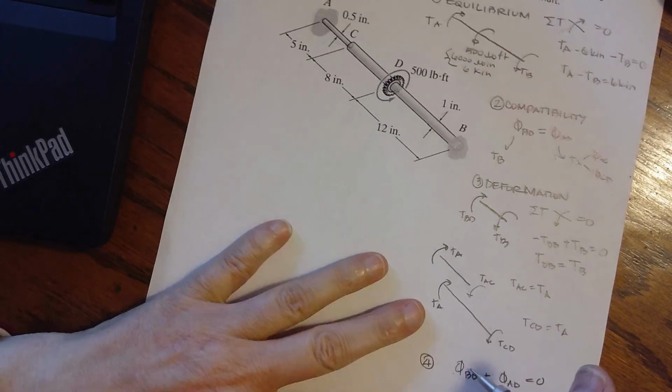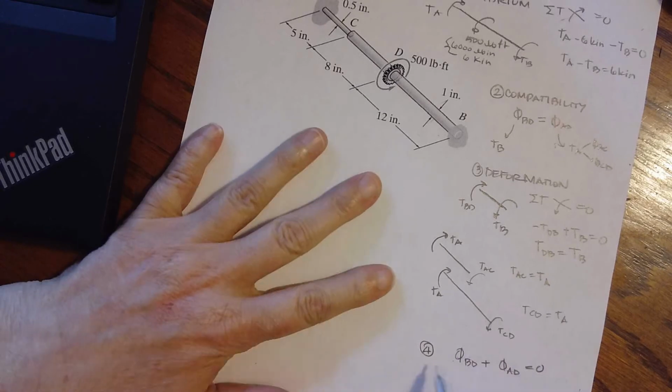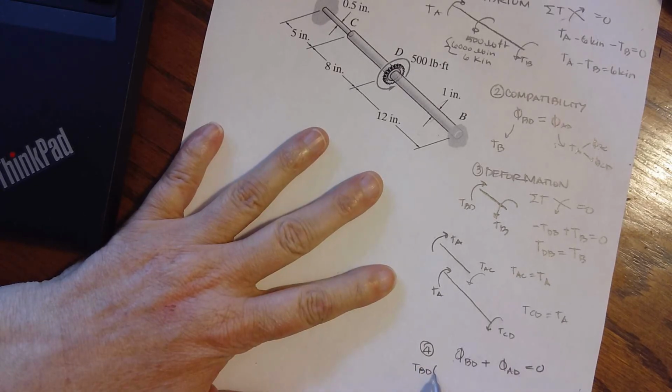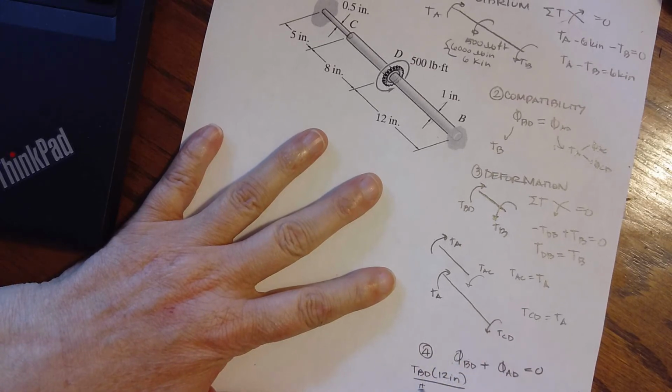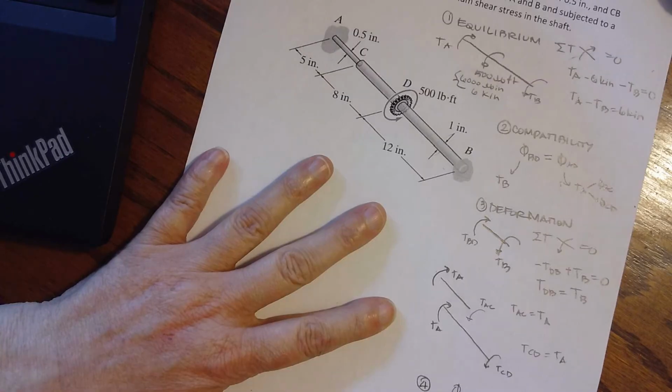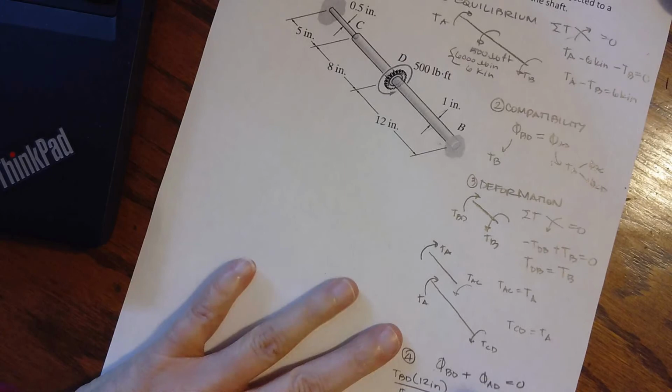So what is my twist from B to D? It's going to be the torque from B to D, 12 inches, that's my length, over J, which is pi over 2, 1/2 to the 4th. I'm just going to leave the G off because it's all the same material, so it's going to come out anyways.